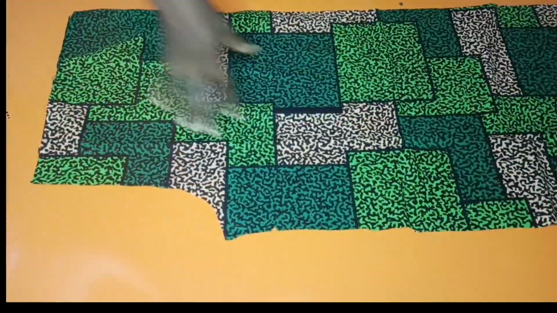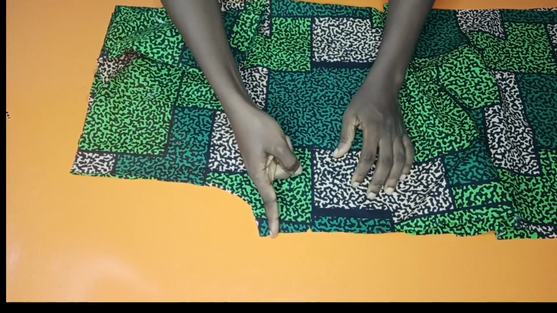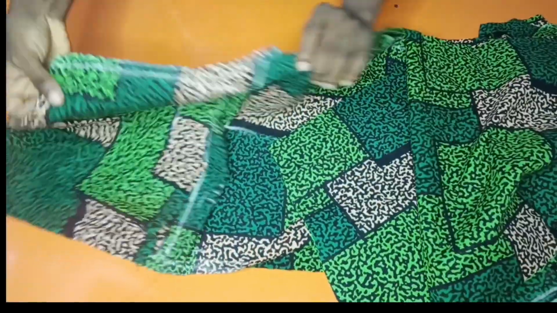After that, you still bring the two front sides together, right side facing right side. You join it at the crotch side. Do the same thing for the back, and this is it, joined on the crotch.